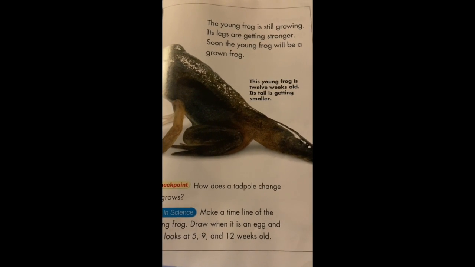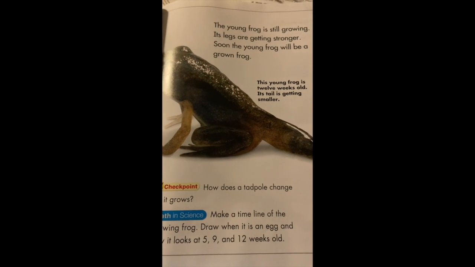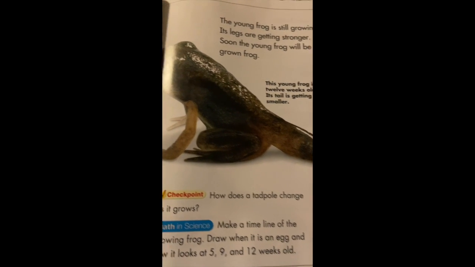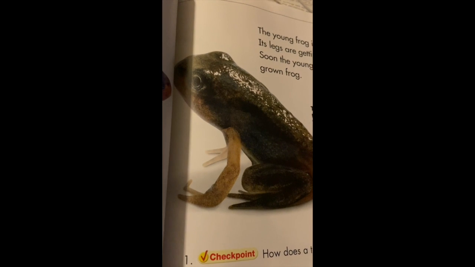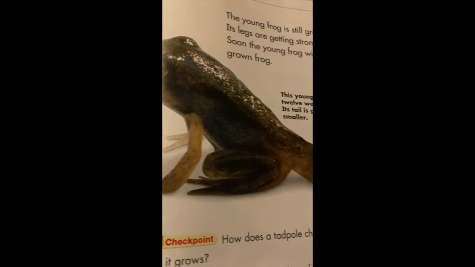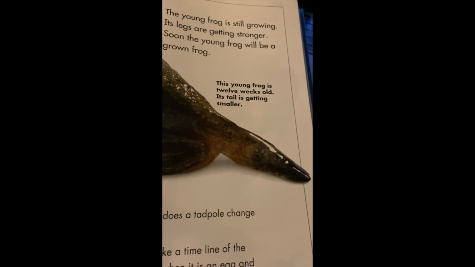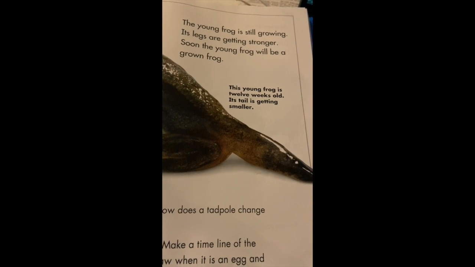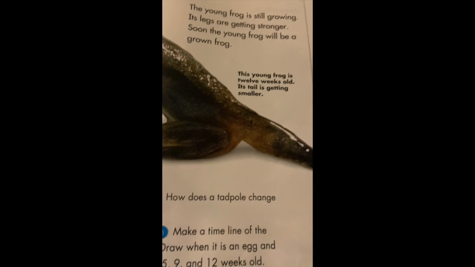The young frog is still growing. Its legs are getting stronger, and soon the young frog will be a grown frog. Still has a bit of a tail there. This young frog is about 12 weeks old. Its tail is getting smaller.